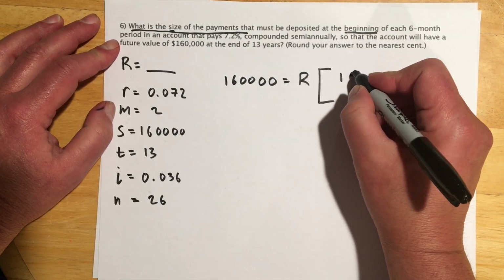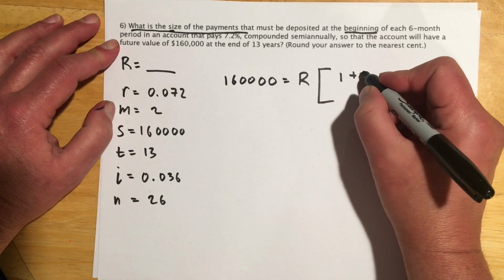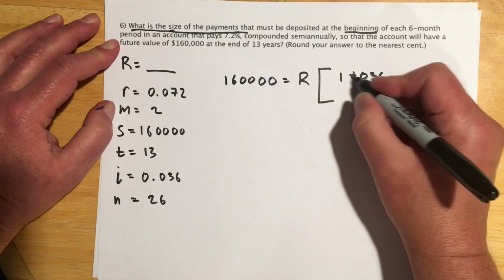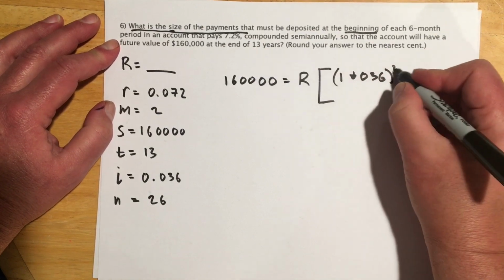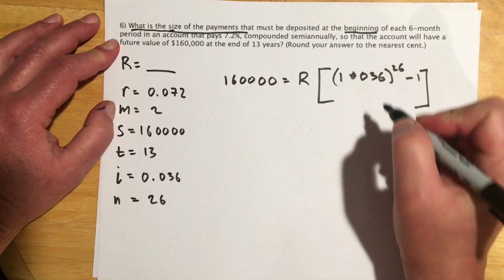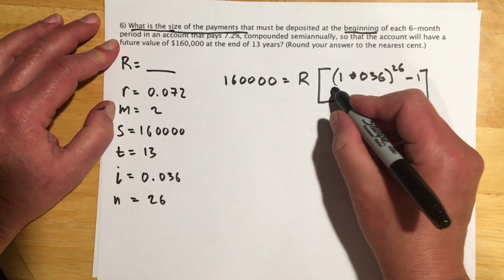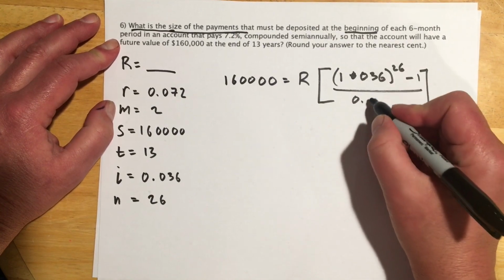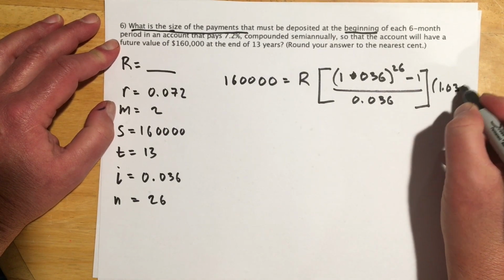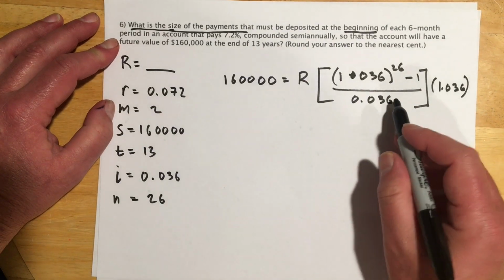So 1 plus, actually I'm just going to write that 1.036 to the 26 minus 1. Pretend like that's a decimal, over 0.036 and then 1.036 right there.